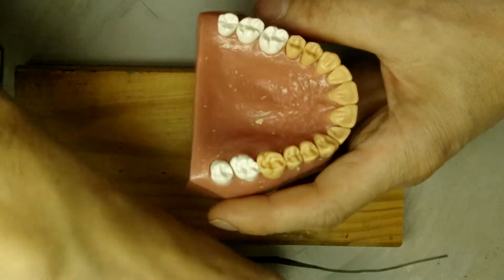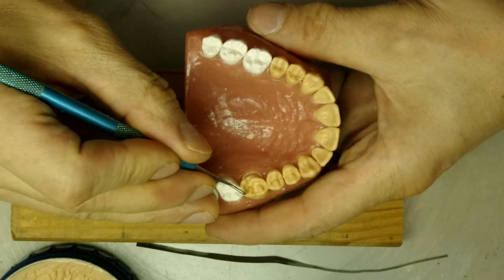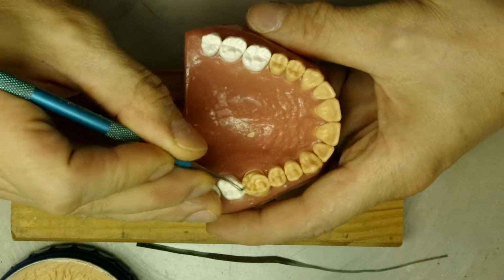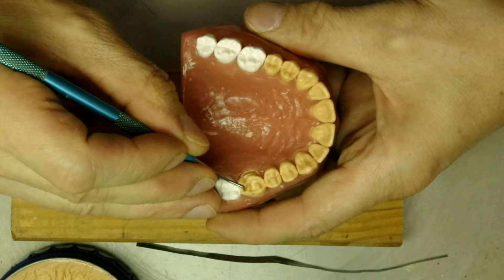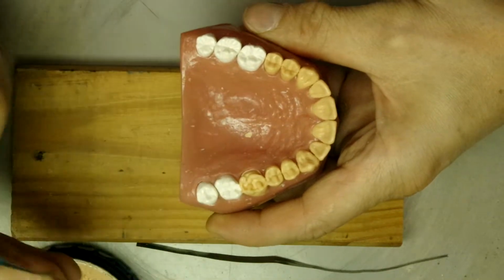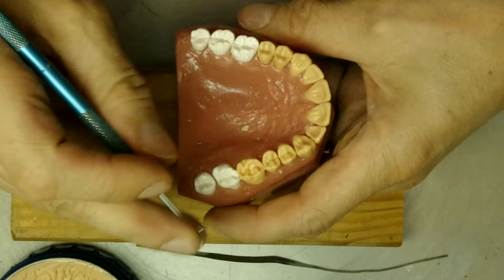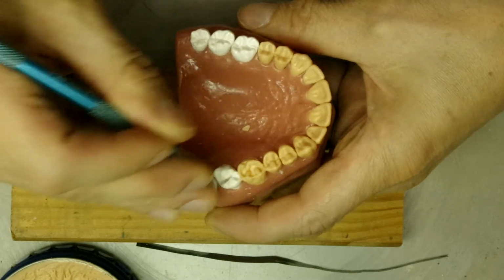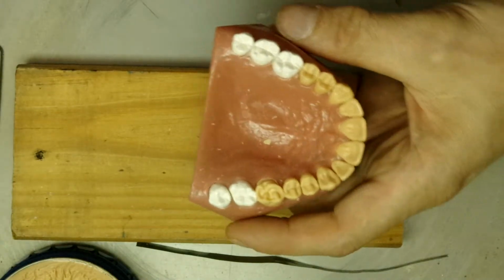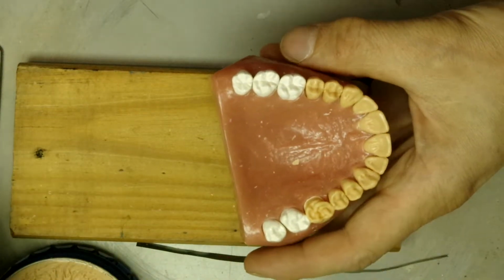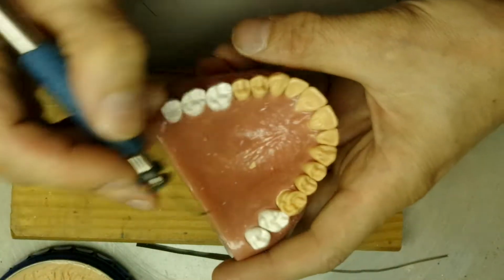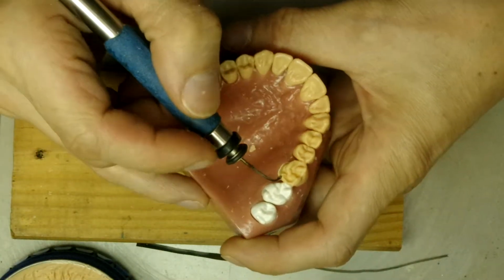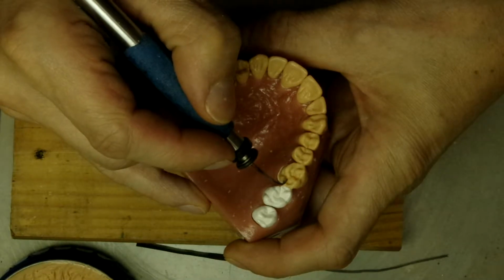Alright, let's make a little bit more room here. This way maybe we can put a little secondary ridge there. Can make a little tiny triangular ridge right here.